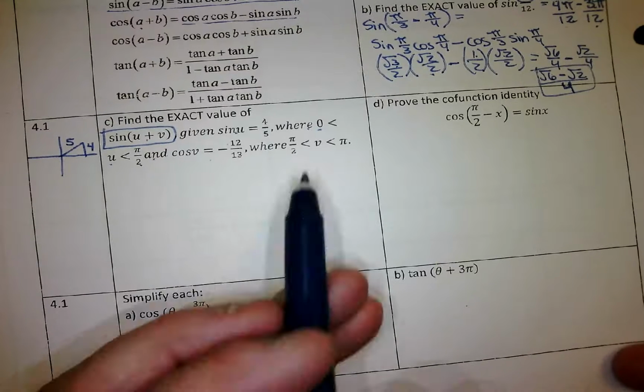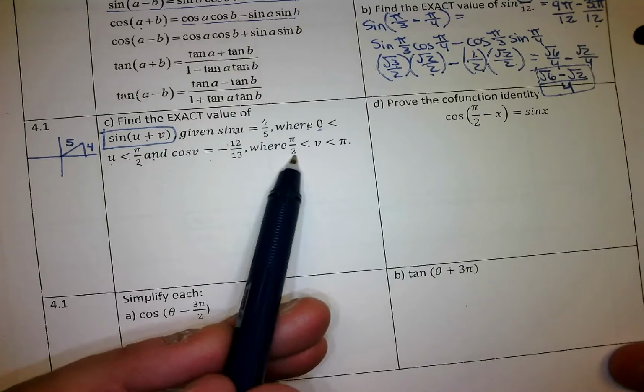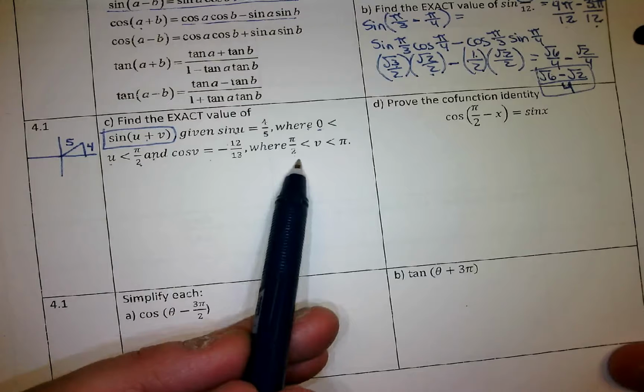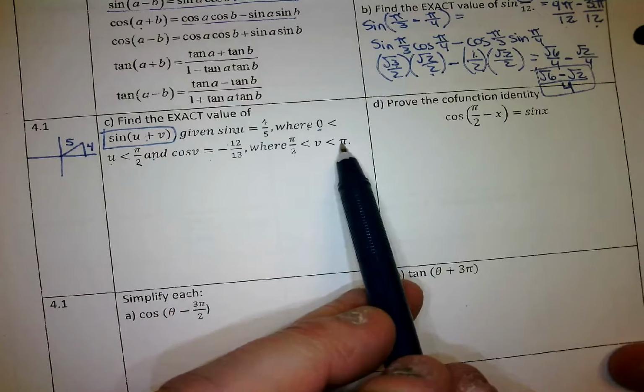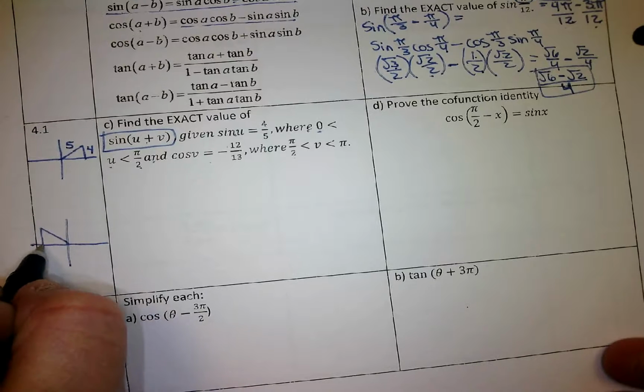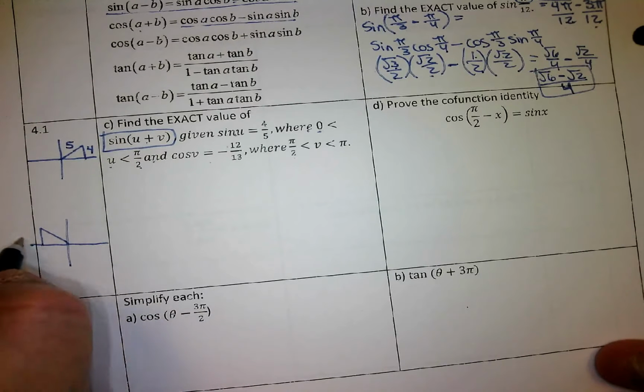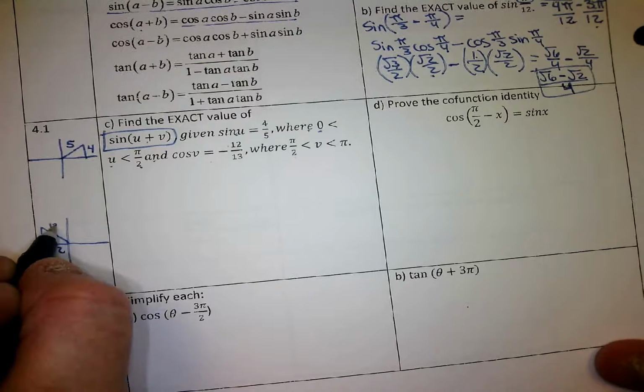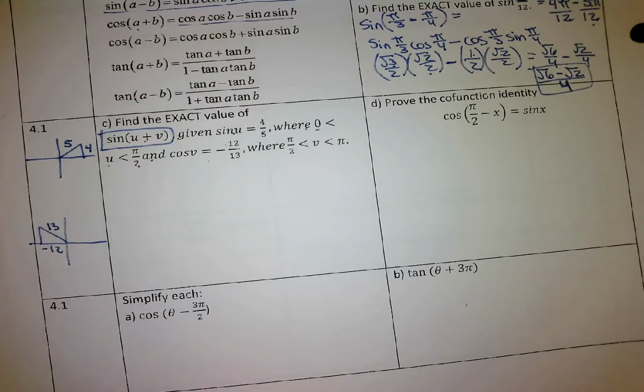The other thing we can see is that this triangle is somewhere between pi over 2 and pi. So we're dealing with two completely different triangles here. This one is going to be negative 12 and 13. So we have to find those missing sides before we can do anything else with this.